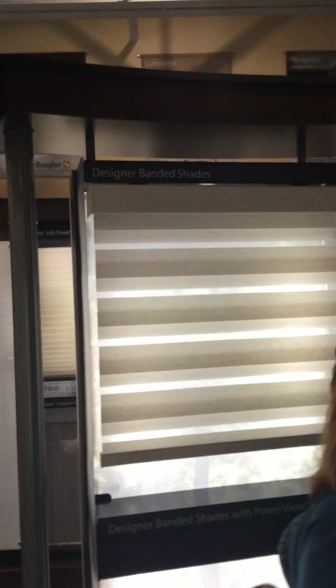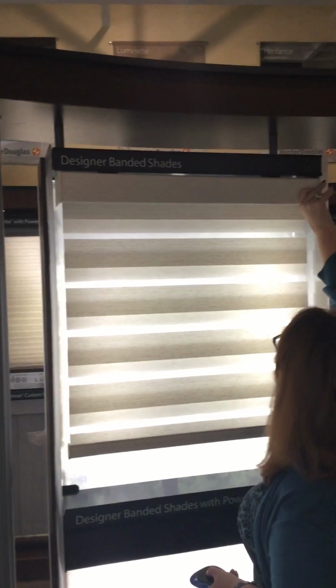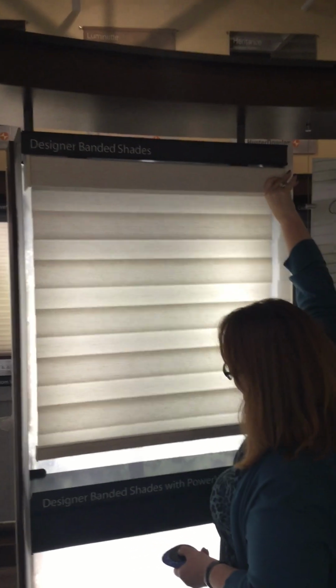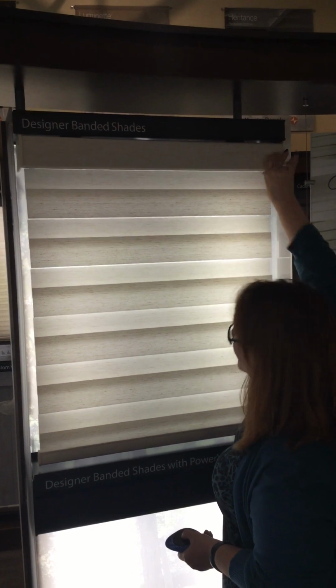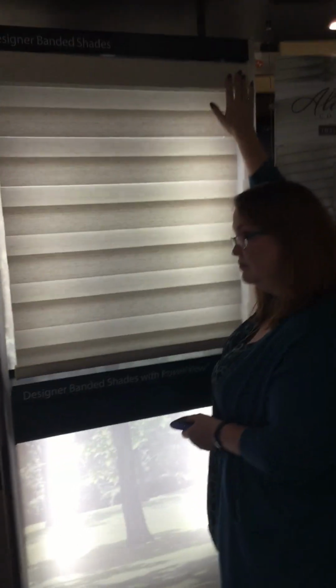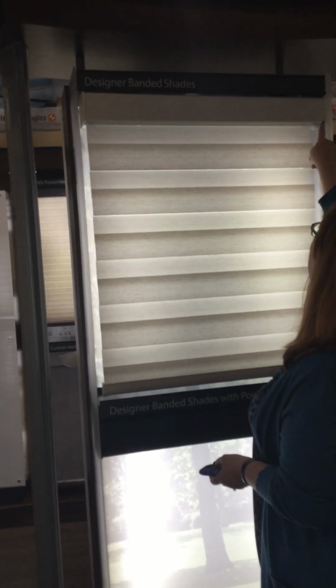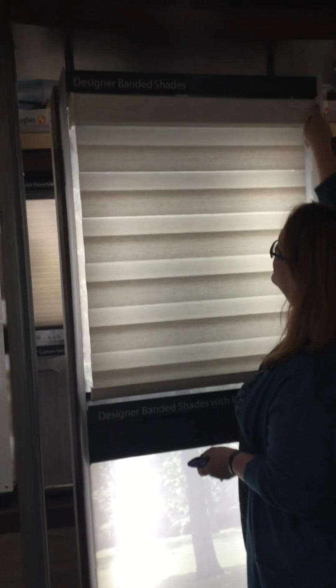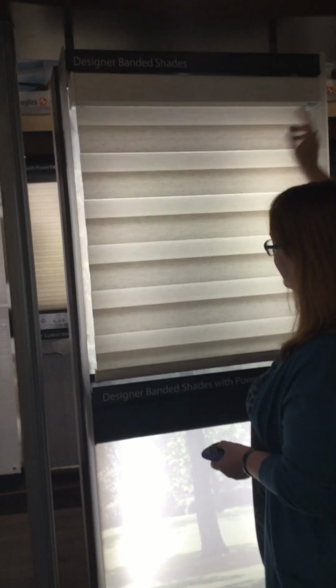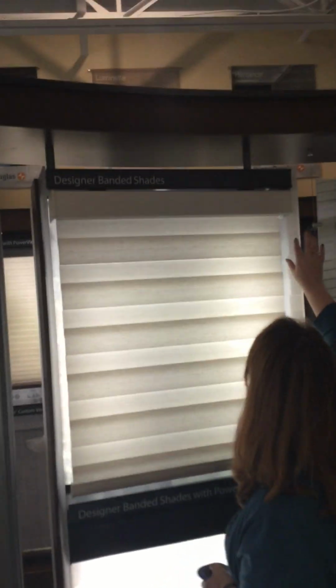So this is a banded shade. Those are getting more popular now, right? They are. Yes. They're pretty popular. And that's a cassette. This is a cassette, but on the designer banded shades, it is standard. There's no option, so you don't have to pick it. It's like a cellular shade. You don't have to make a choice. This is what it is, and it's going to come with the fabric over it. I think you might have an option to do just the solid plastic instead of the fabric, but that's it. There are no choices for different top treatments.